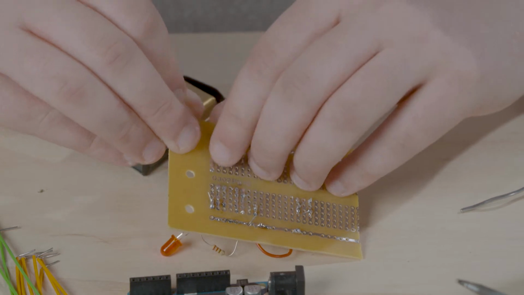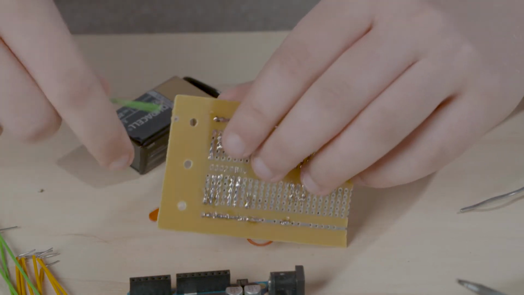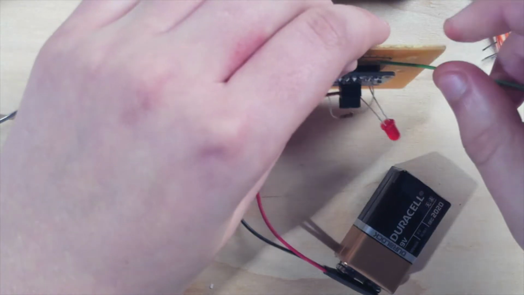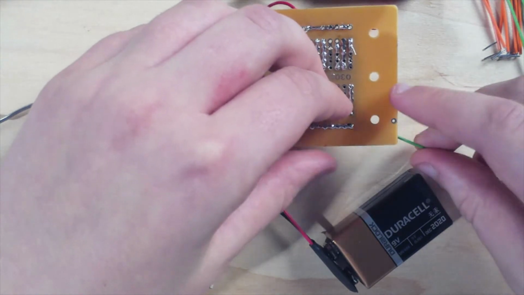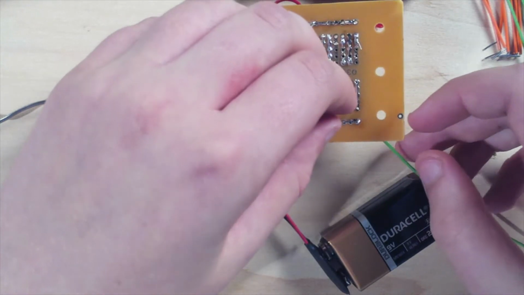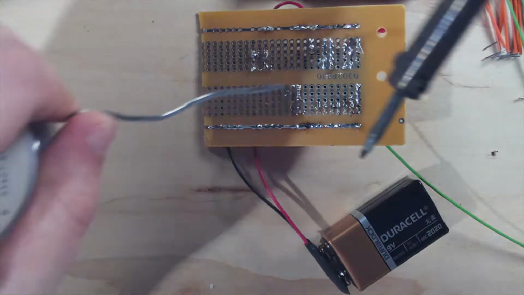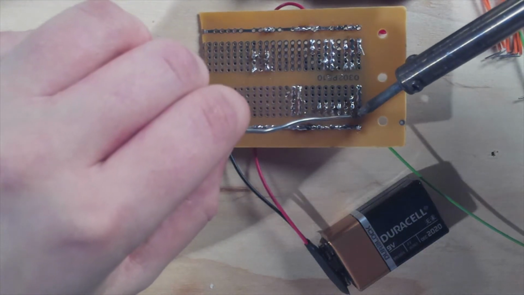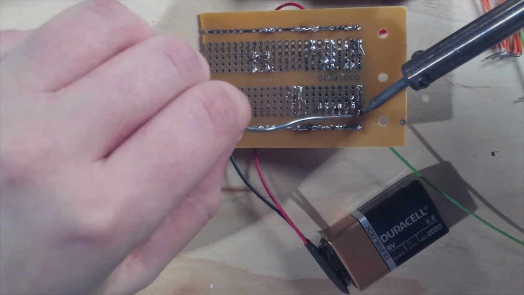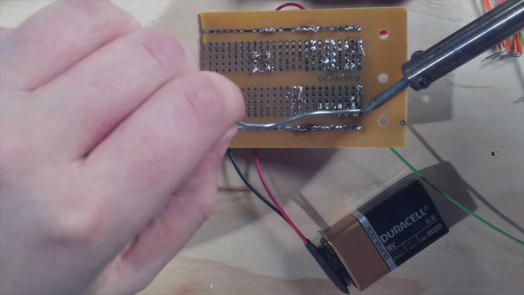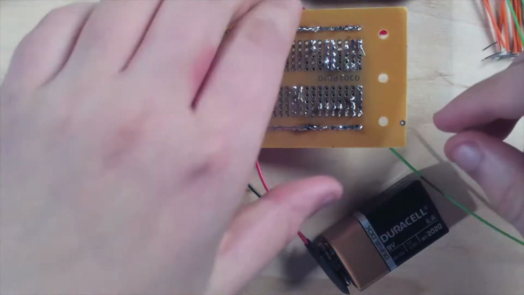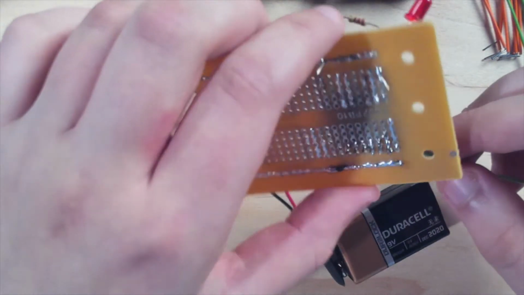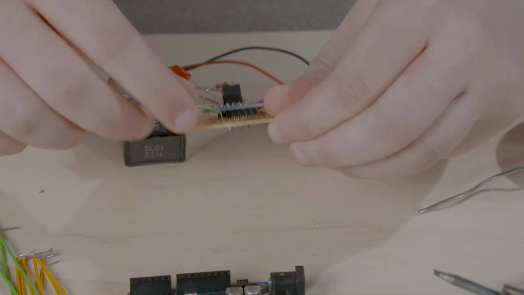And let's solder it. Oh, it popped out, but let's put it back in. And it should be good.